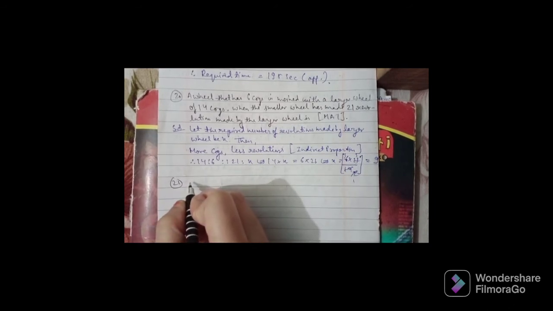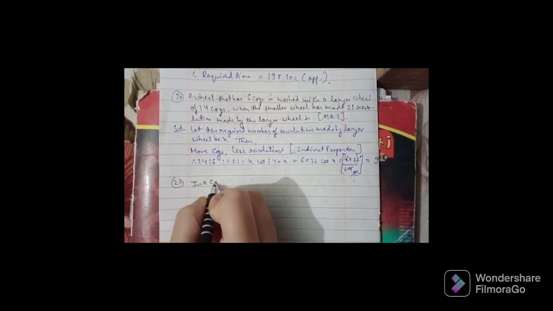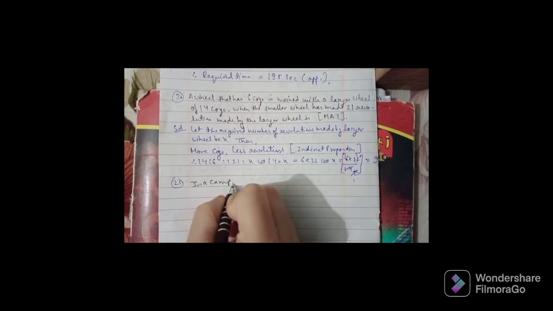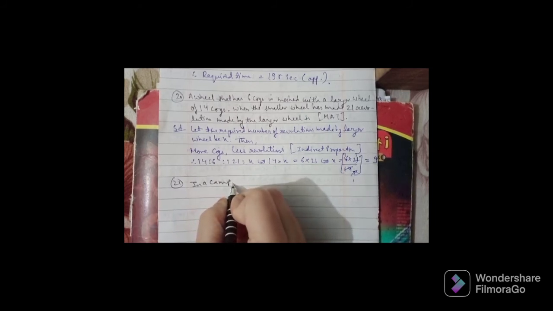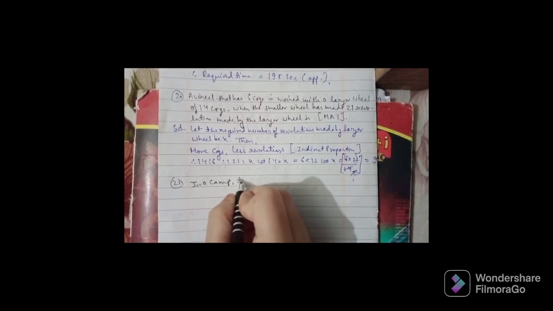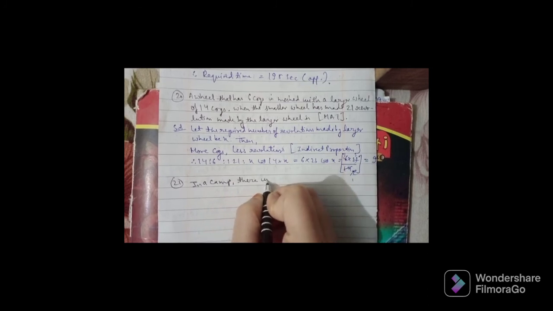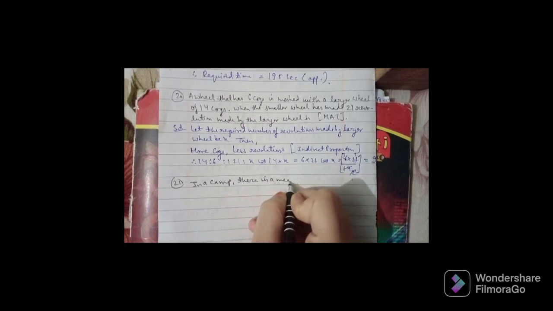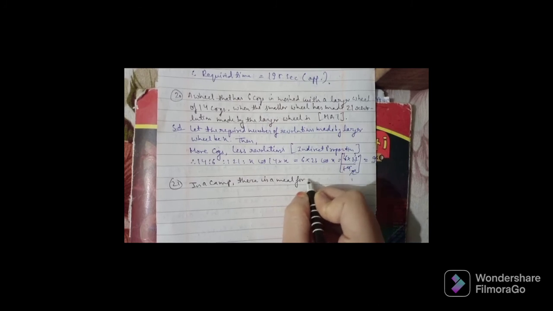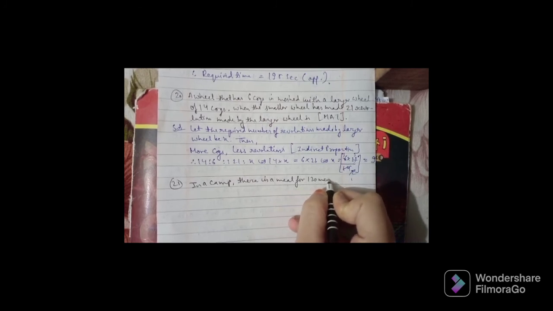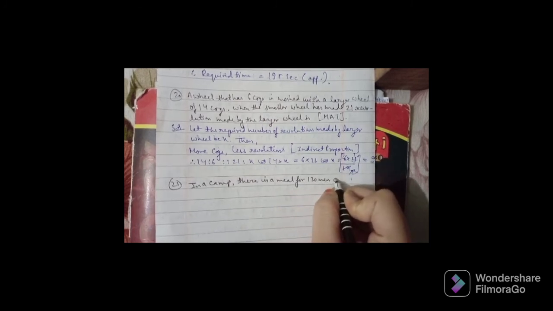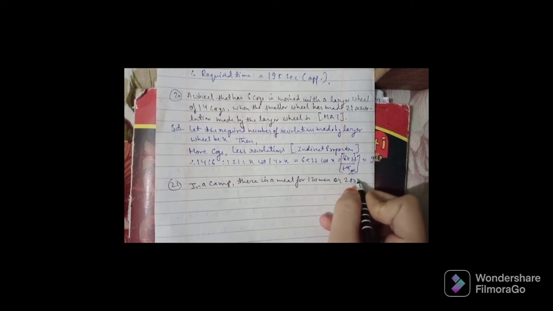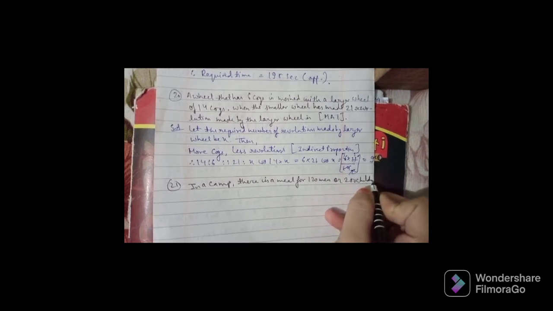That has been the 21st question. So in a camp there is a meal for 120 men or 200 children.